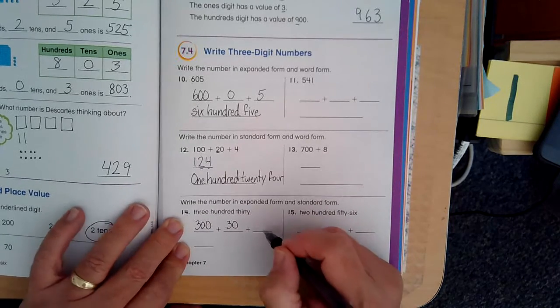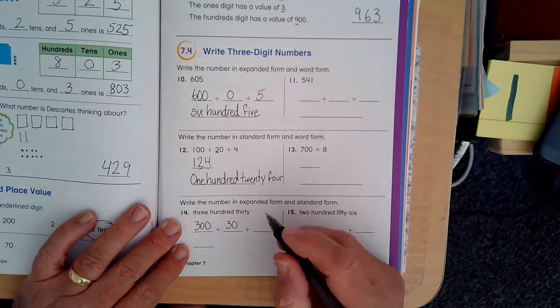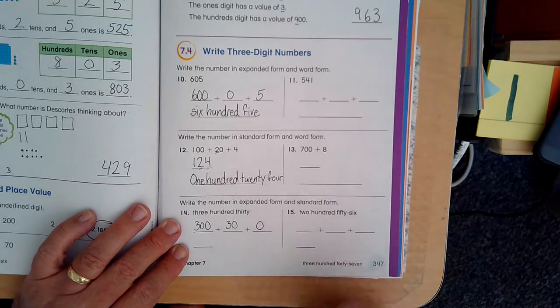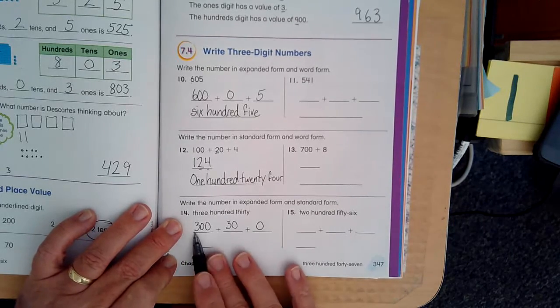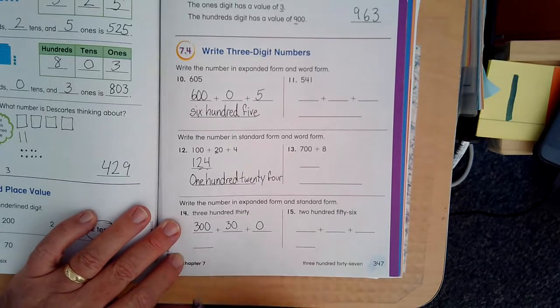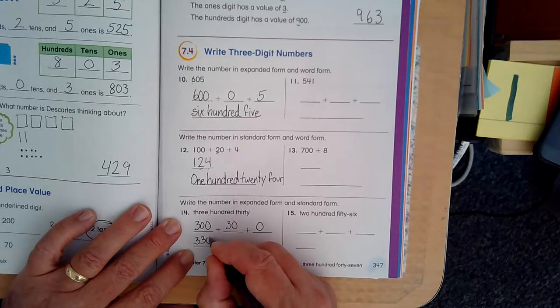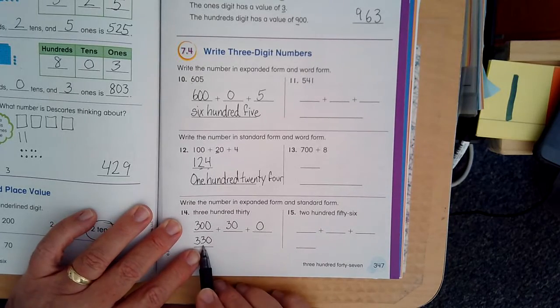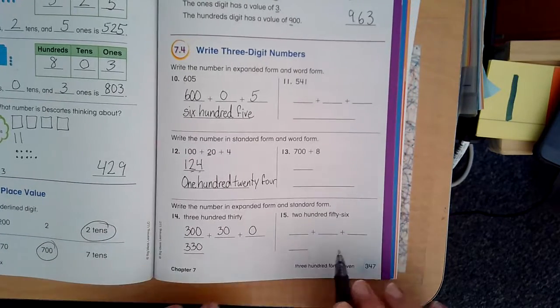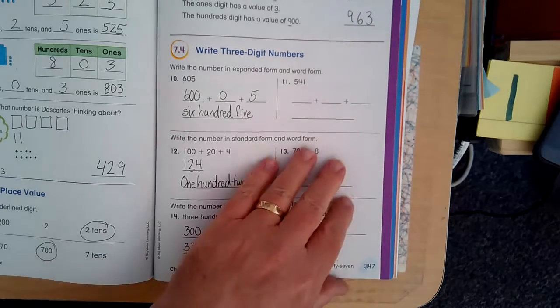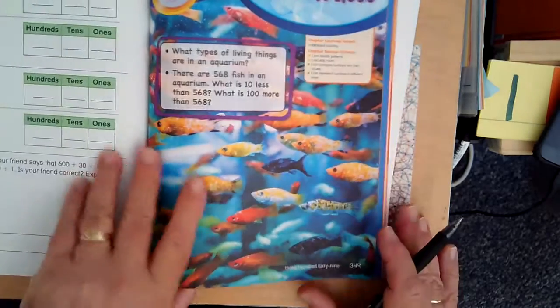And it doesn't say anything about ones. So I have this, 330. Now let's write it out. 330. Excellent. You try this one. All right. Let's go to the next page.